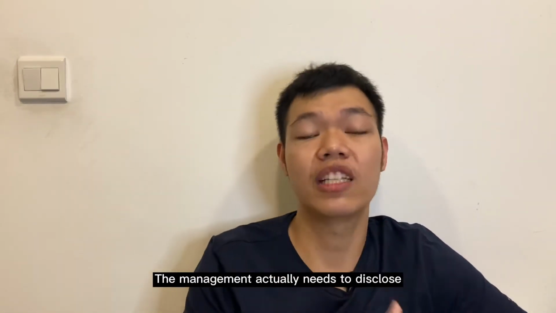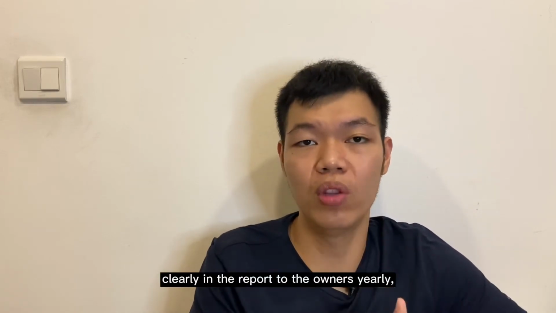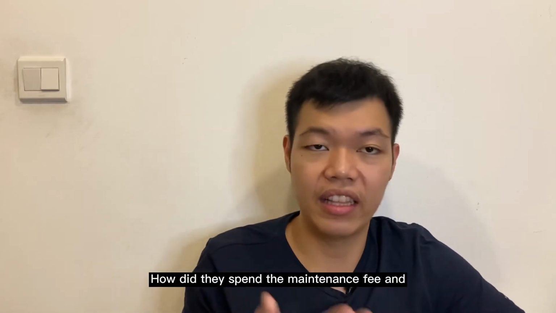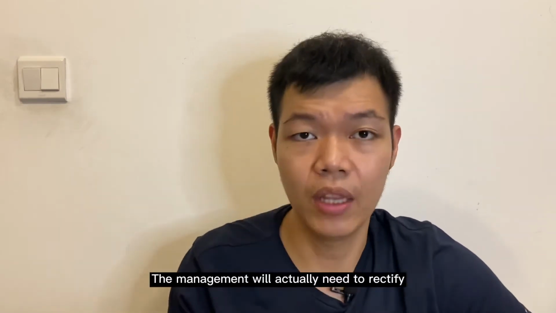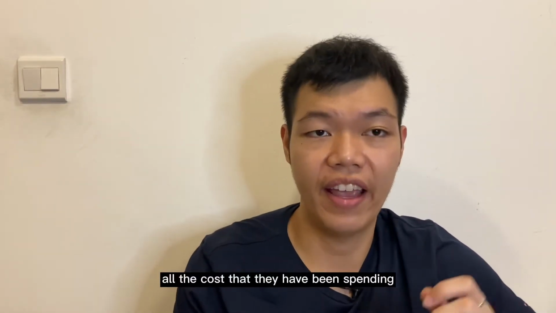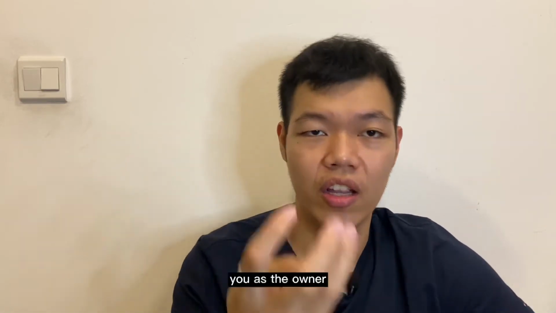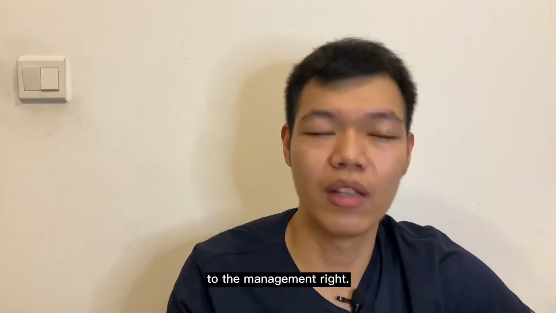The management will actually need to disclose clearly in the report to the owners yearly on the maintenance fee, how they spent the maintenance fee and all those things. The management would need to account for all the costs that they have been spending, which are borne by the owners. So say today, you as the owner pay a maintenance fee every month to the management, right?